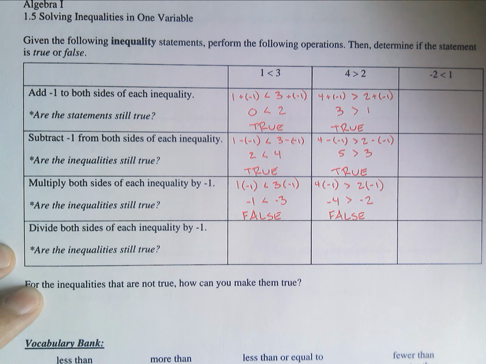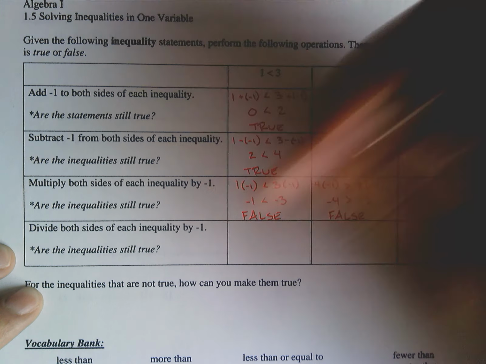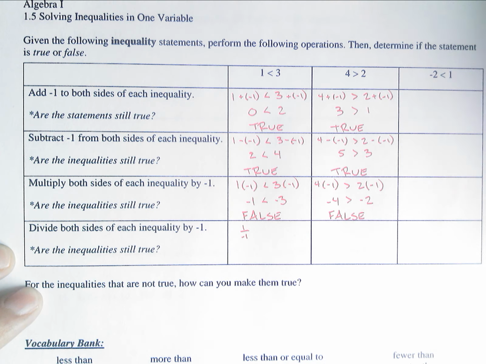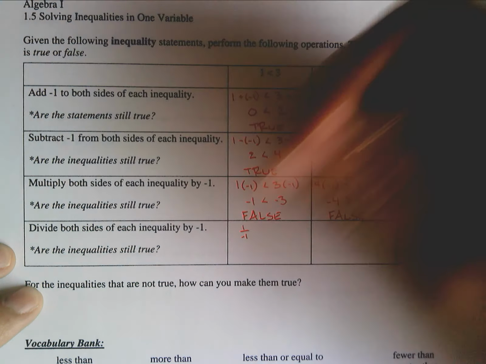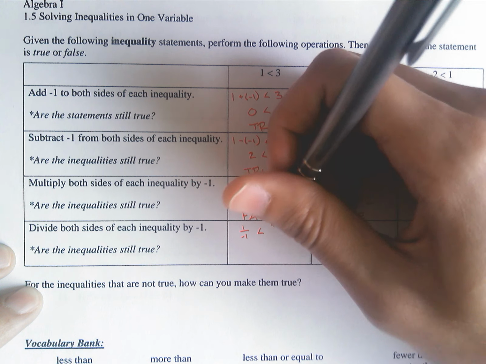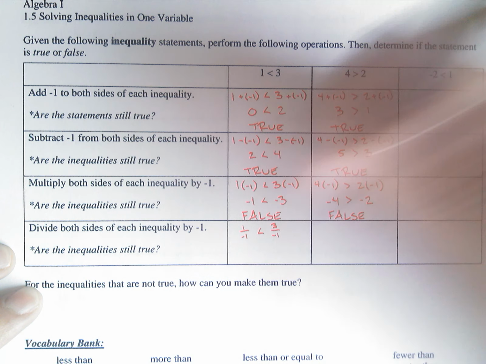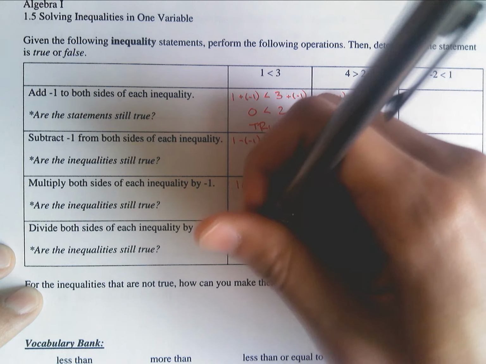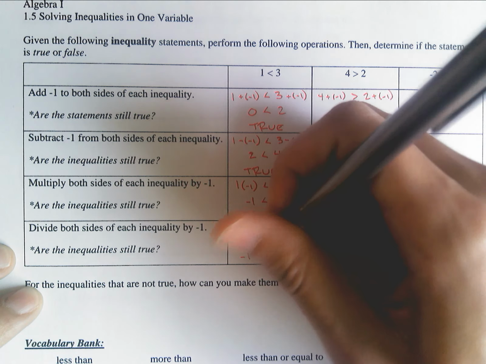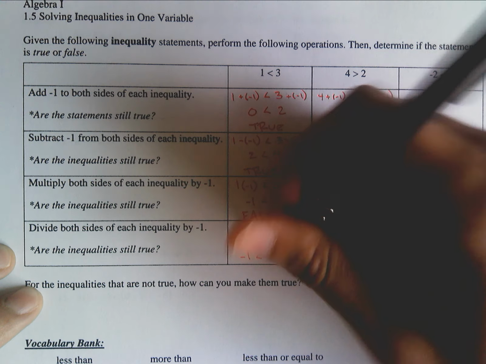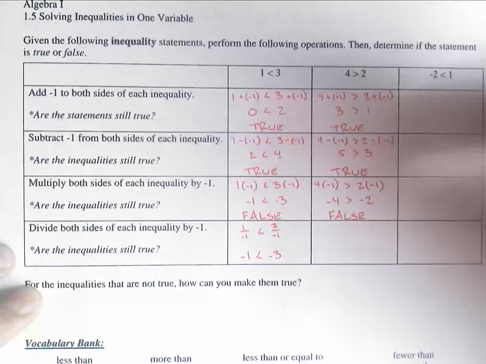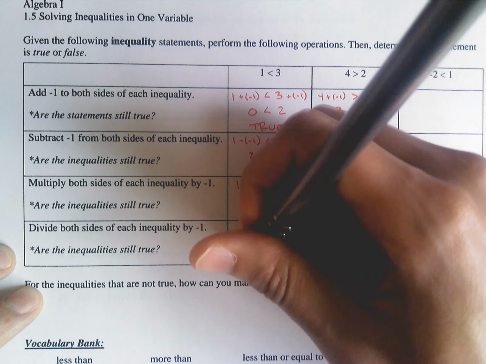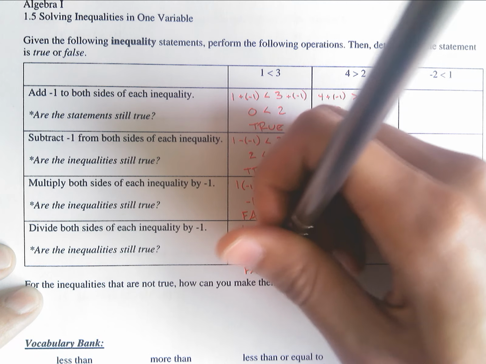And last but not least, let's divide both sides by negative 1. So we have 1 over negative 1. I'm going to use fractions to show division. We have less than 3 over negative 1. Well, 1 divided by negative 1, that's just negative 1. Bring down our less than. We have 3 divided by negative 1. Again, that's negative 3. Is negative 1 less than negative 3? No, that's false. So we can write that.